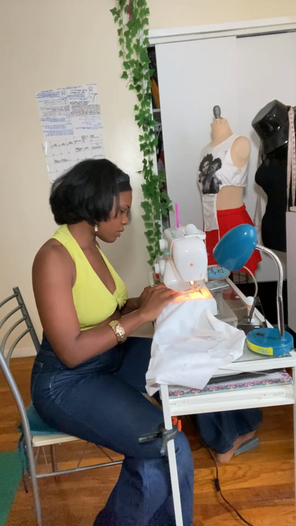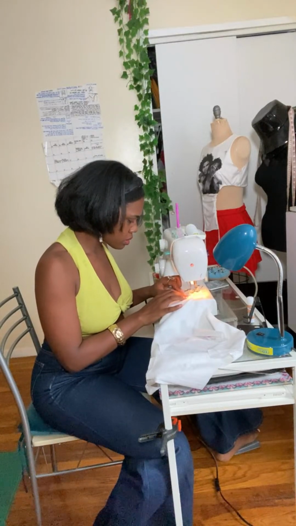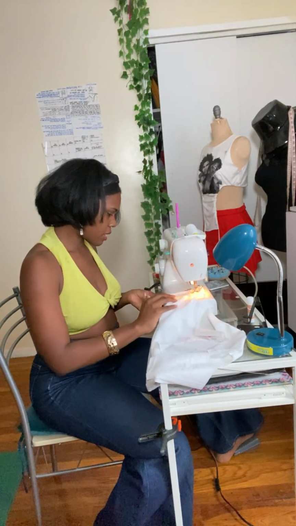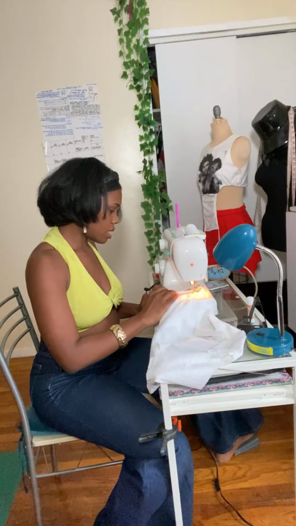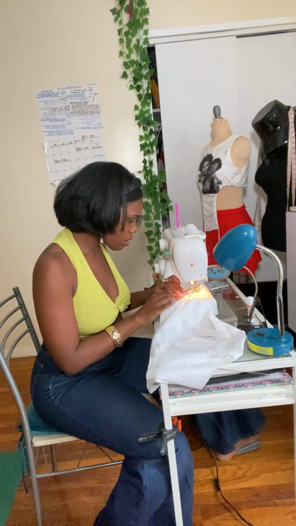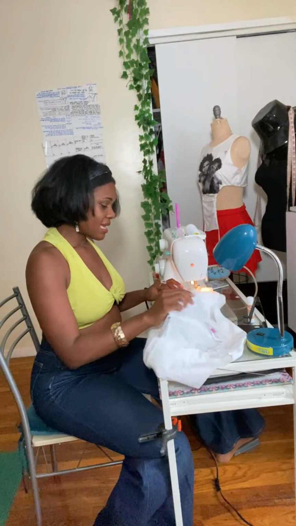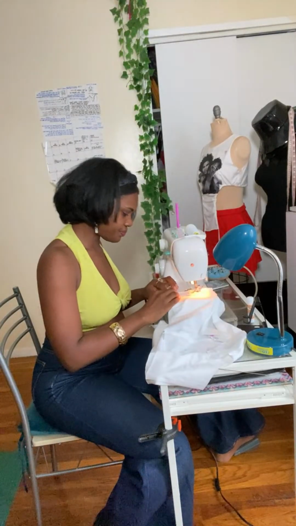I'm probably gonna go after I sew the seam because it's been about an hour and I need to do my hair and I need to eat.